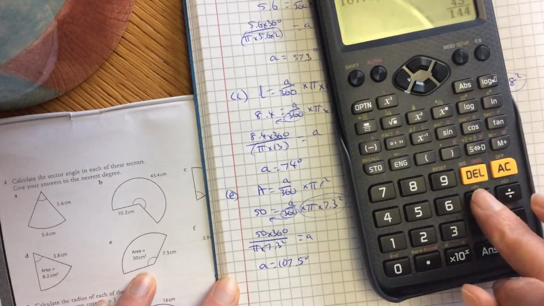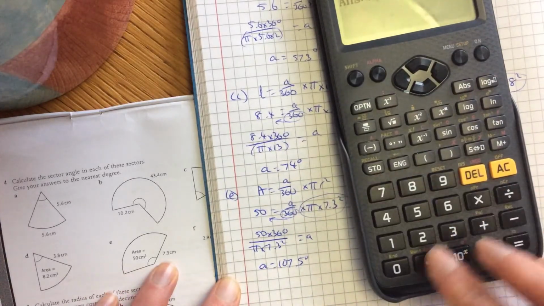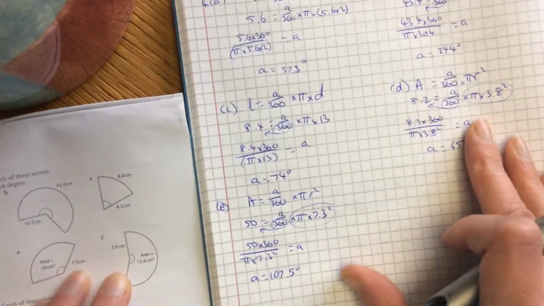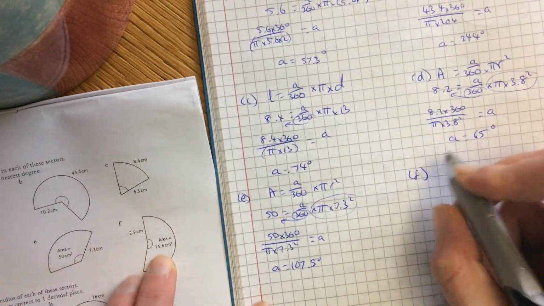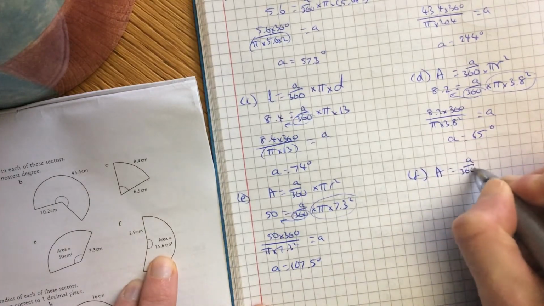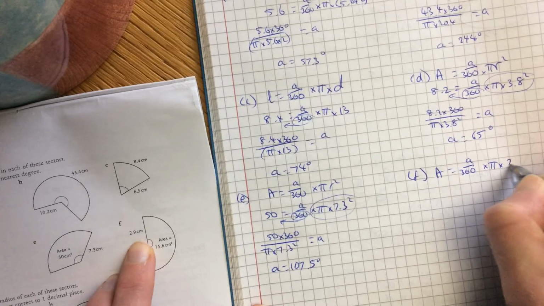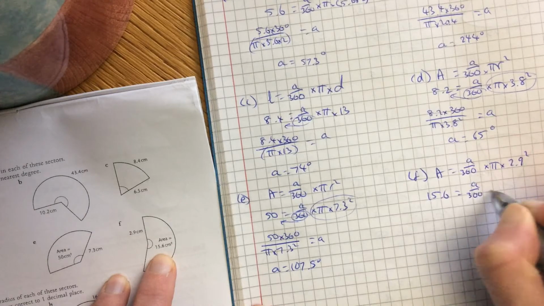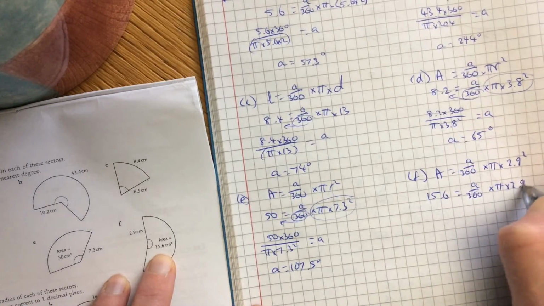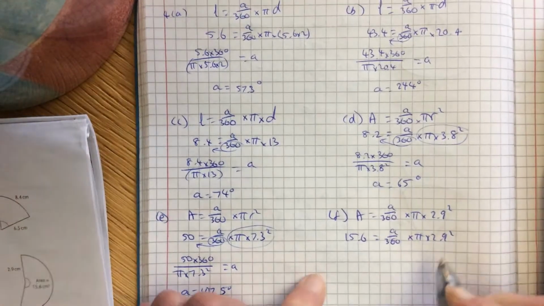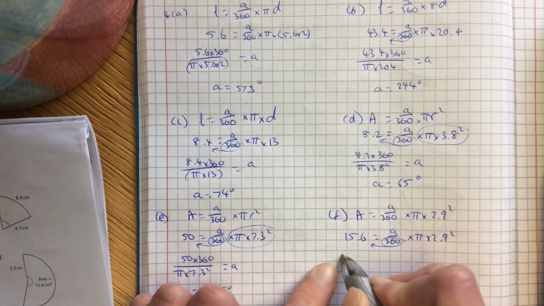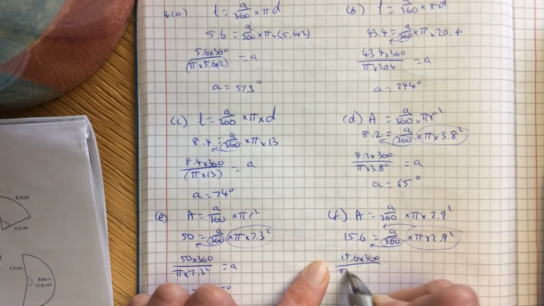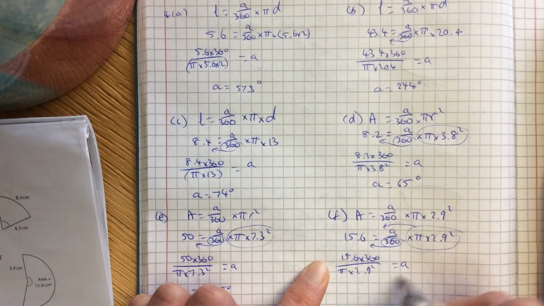107.5 divided by 360 times pi times r squared, because we're in the area, giving me 50 if you round it. Okay, and F, area, is your angle out of 360 times pi times r squared. So 15.6 over 360 times pi times 2.9 squared. So this is your division on this side, so if you move it over here, it becomes a multiplication. All of this is multiplying, so when you bring it over, it all becomes a division.